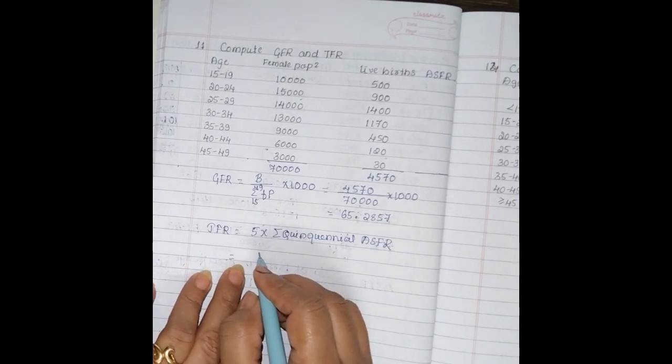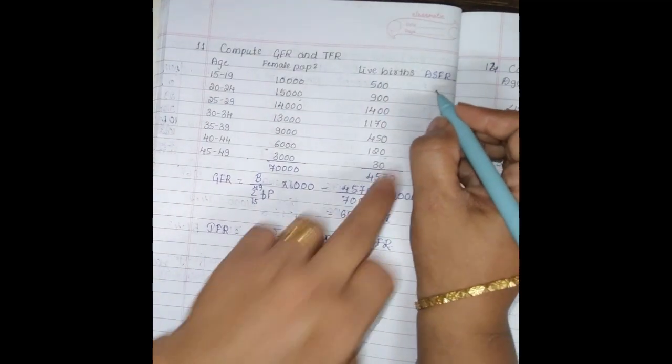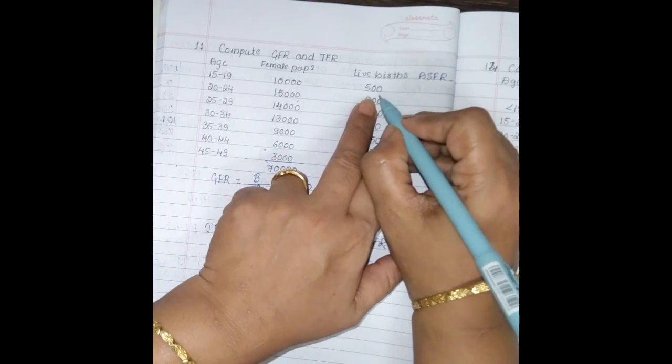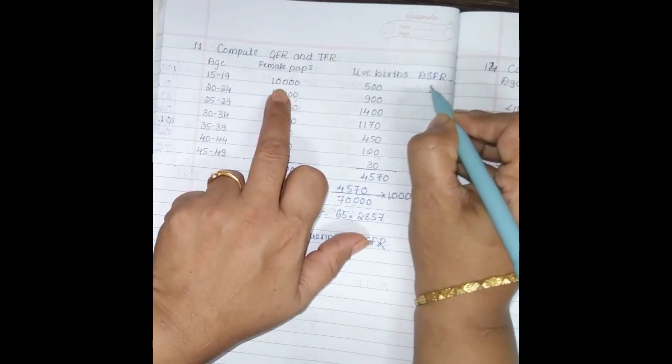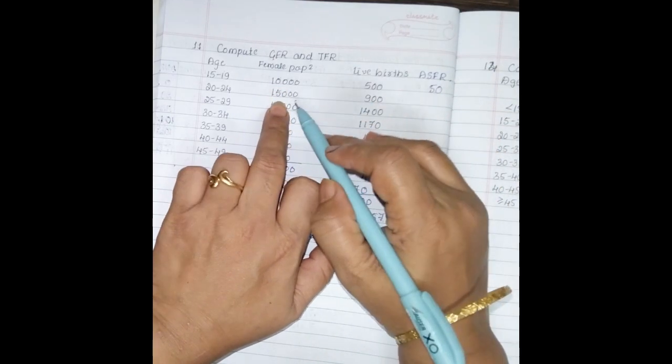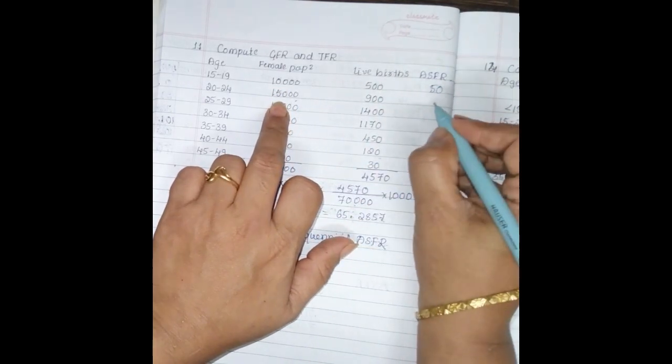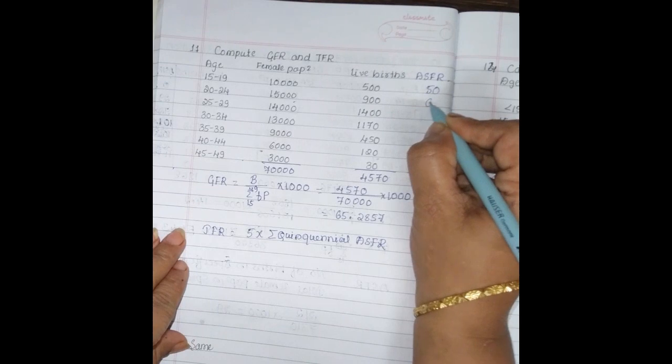Then what is the ASFR? After calculating, 500 divided by 10,000 into 1000, that is 50. 900 divided by 15,000 into 1000, that is 60.